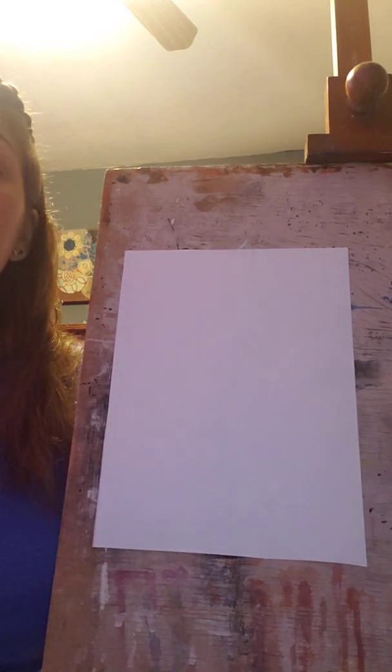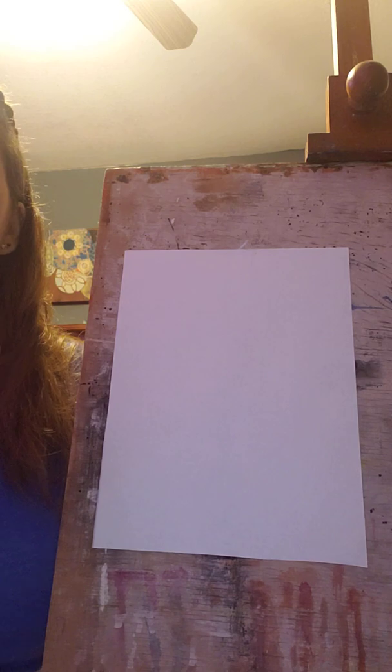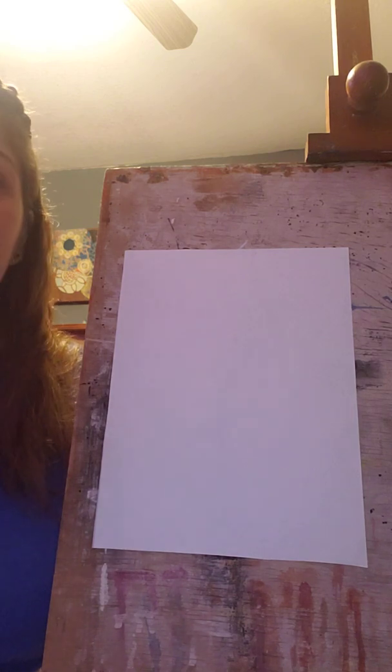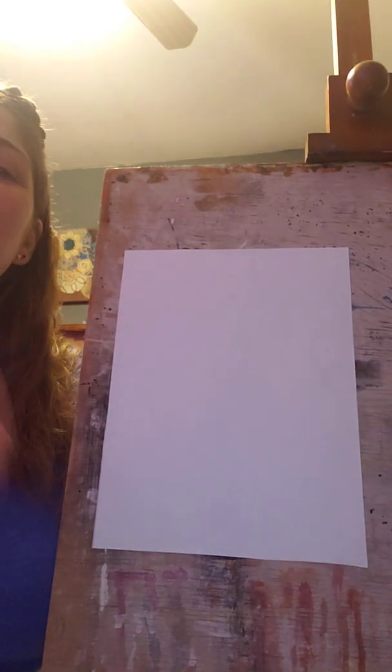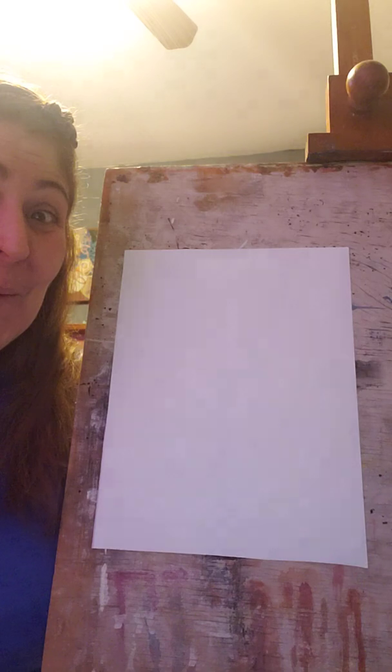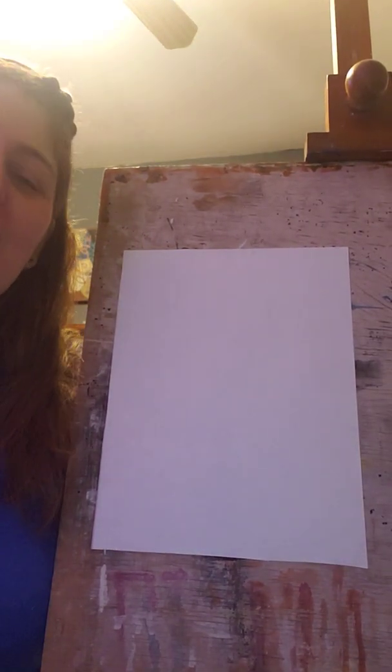Now, maybe you'd rather just put a pattern inside of your cat. Maybe you'd like to do circles and lines and crisscrosses. That would be okay too. Or maybe you would like to draw a sky. Whatever you would like to do, the sky's the limit. You have fun with it and make it unique and special just like you.